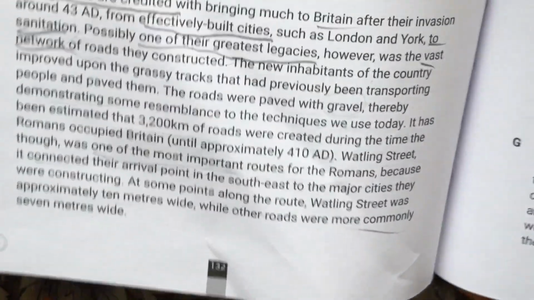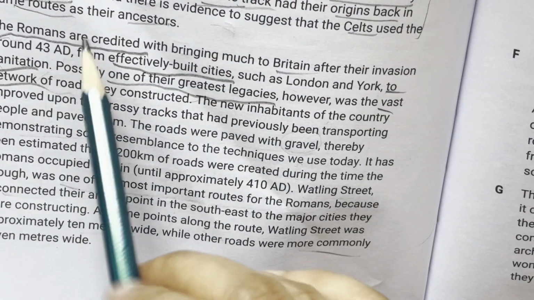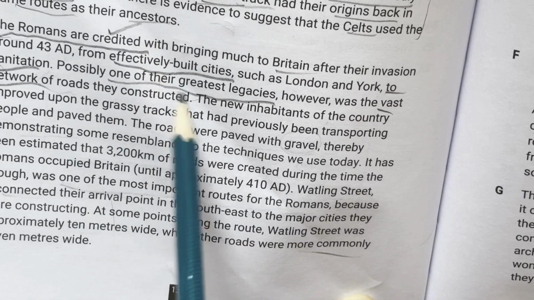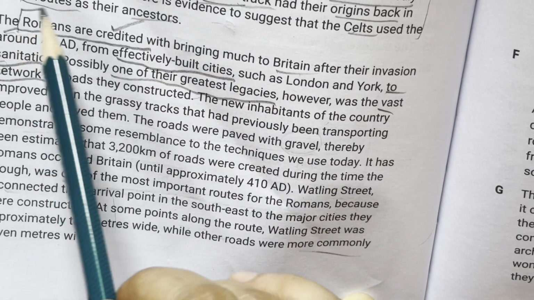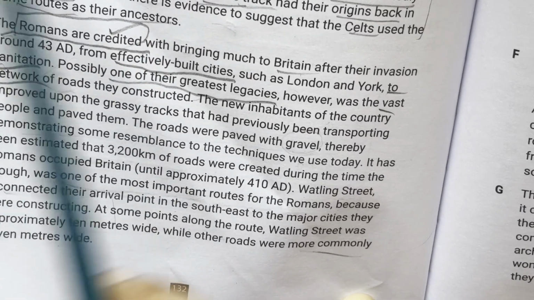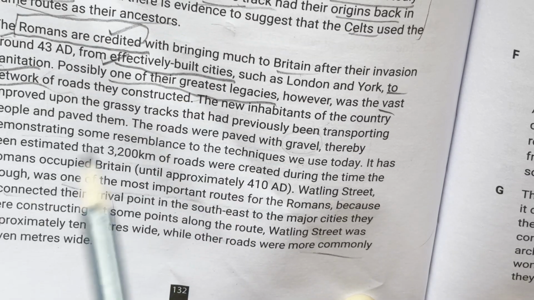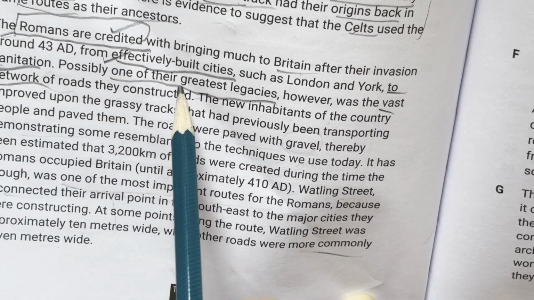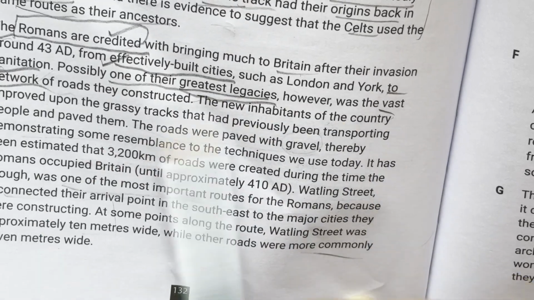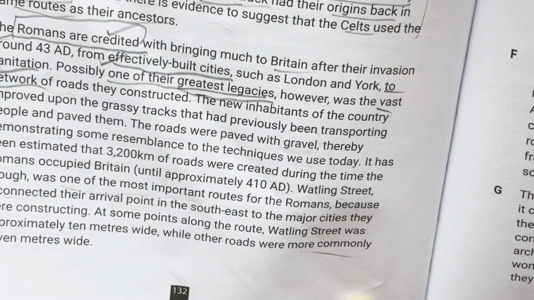Okay. So we have over here, "Romans are credited with bringing much to Britain." So now they are talking about Romans specifically, right? Unlike the previous para. So effectively built cities, sanitation. One of their greatest legacies, however, was the vast network. So definitely something to do with roads, right?